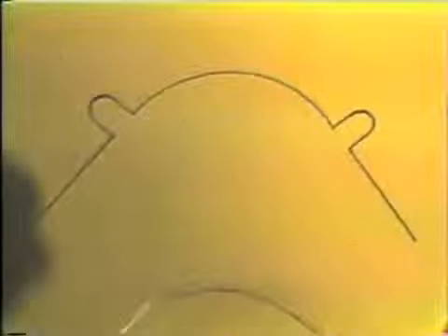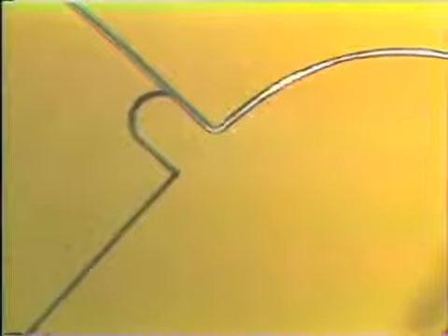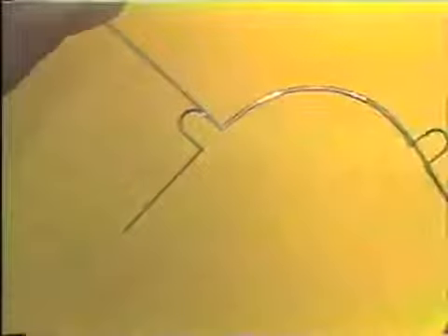And the wire is again tried on the pattern to determine if the bend was made in the correct direction. The curvature for the loop is marked with the pencil right at the point where the curve begins.